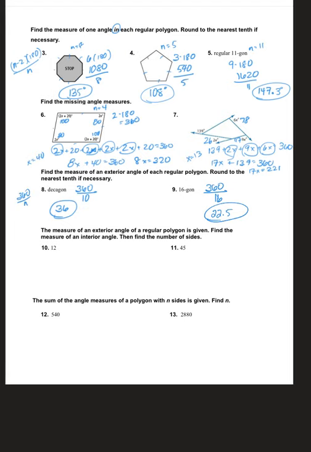Okay, 10 and 11. The measure of an exterior angle is given. Find the measure of the interior angle and then find the number of sides. So this is basically 2 problems in one. So to find the interior angle, you're just going to do 180 minus the angle. To find the number of sides, you're going to do 360 divided by the angle. So that's what we're going to do. So to find the interior angle, we're going to do 180 minus 12. So 180 minus 12 tells us the inside angle is 168.